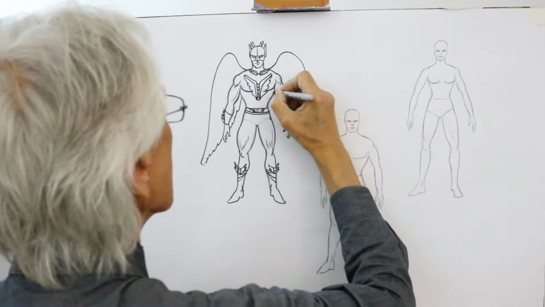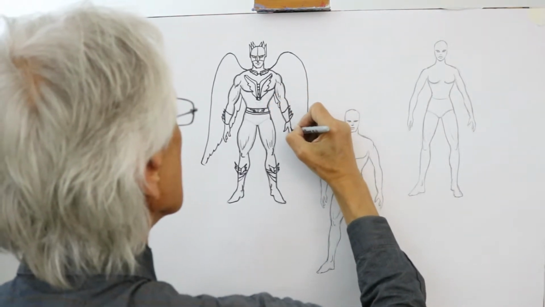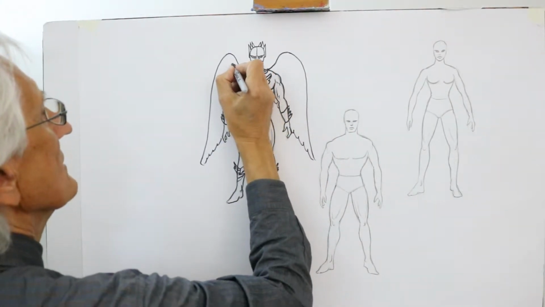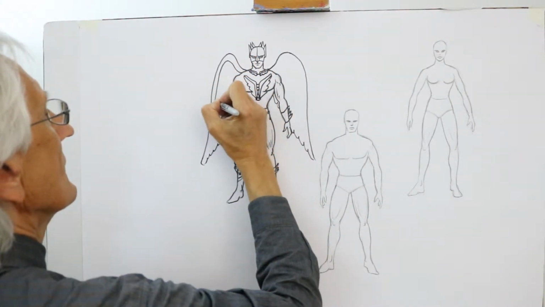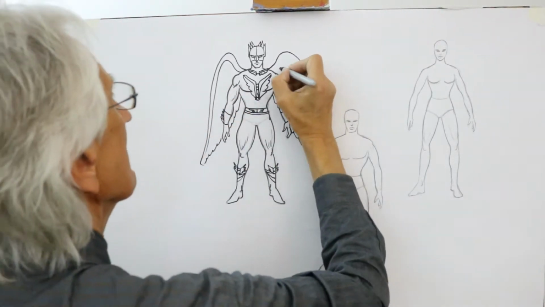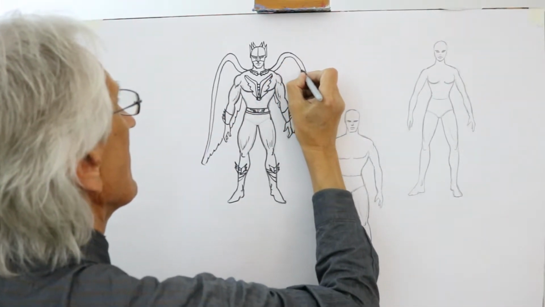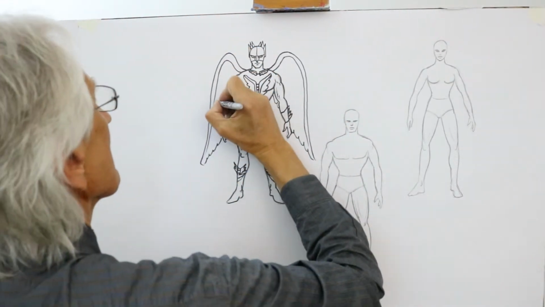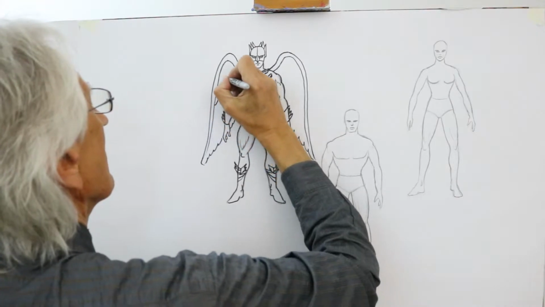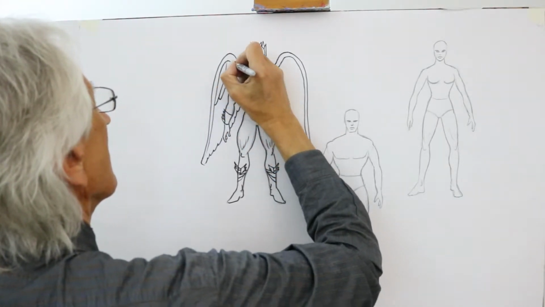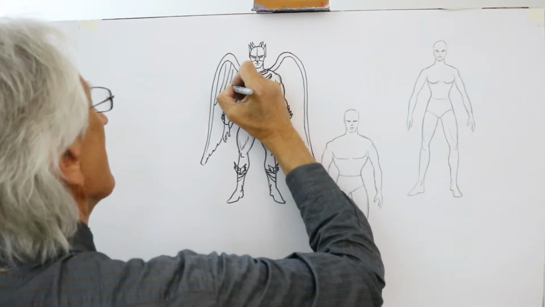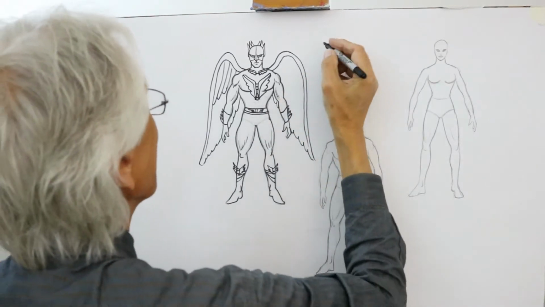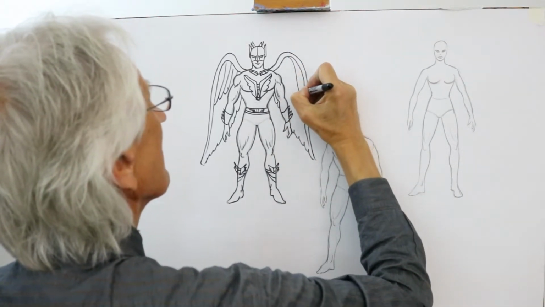okay, and the other one coming in just behind his hands here, like that, the top of the wing shape coming in, getting narrow down there. Okay, and the top flight feathers coming up there. I think I'll move to another pen, this one's running dry. Okay, and another one coming in there.